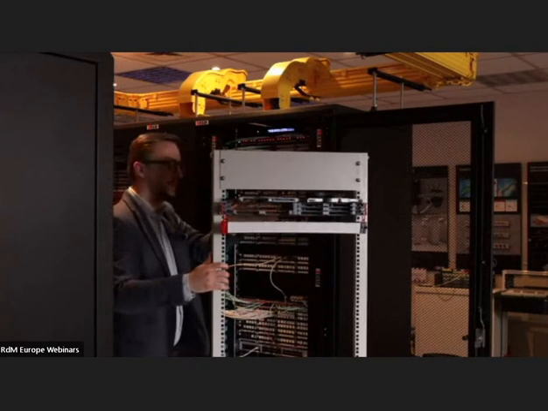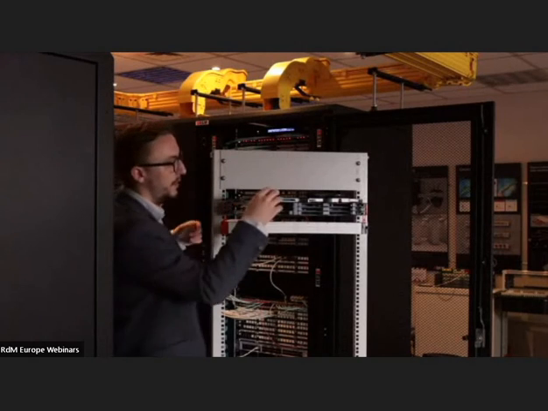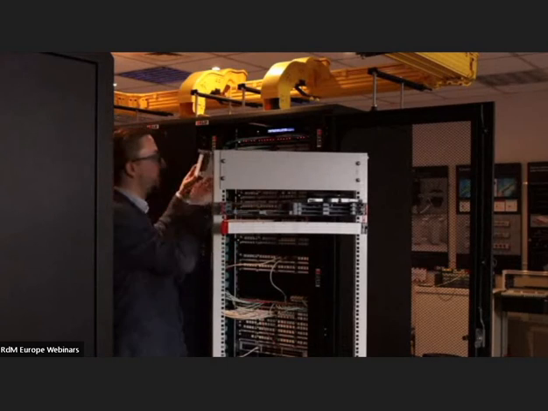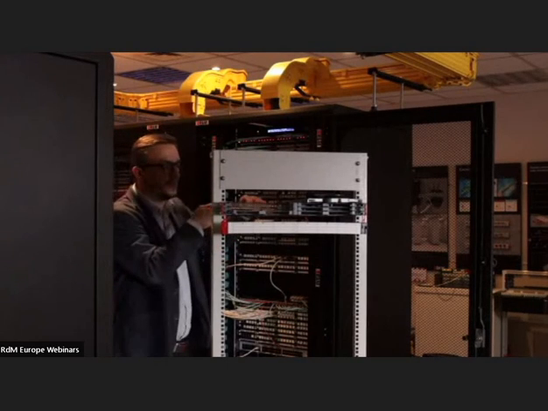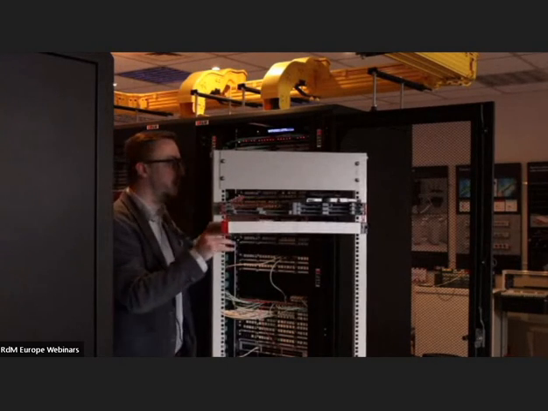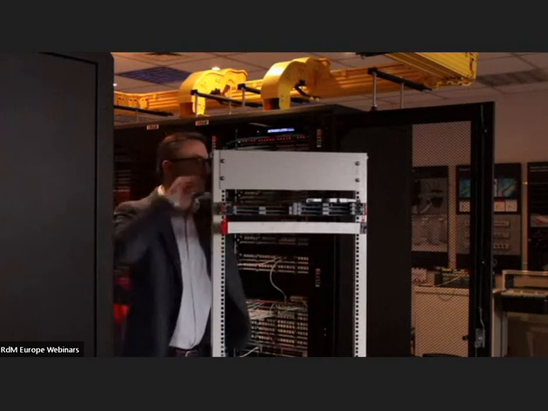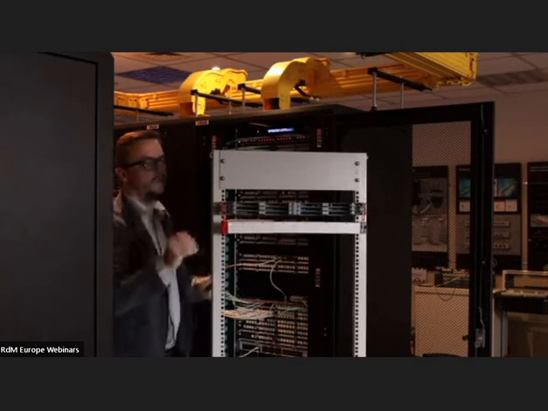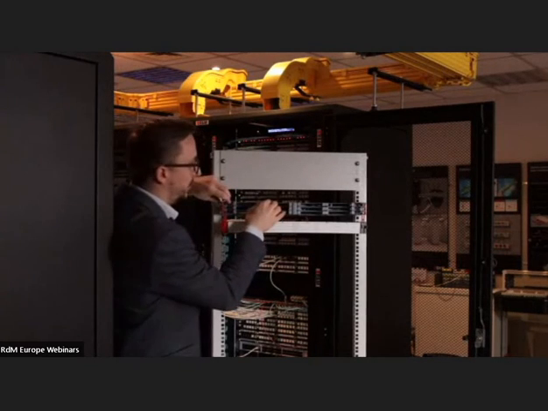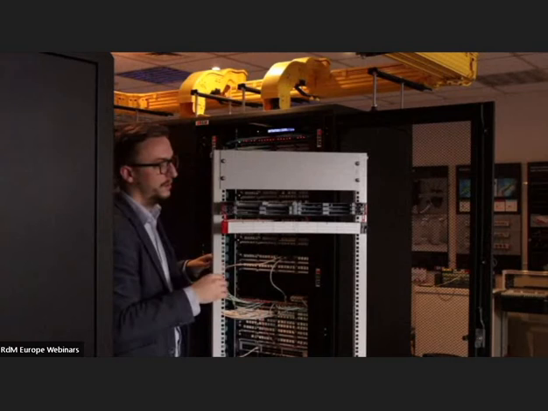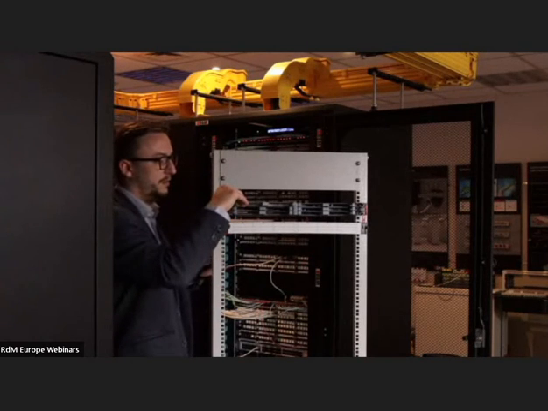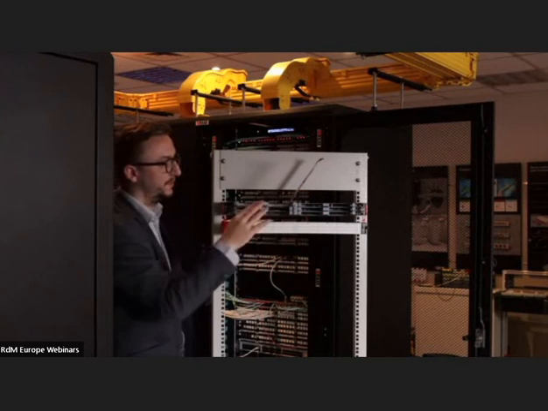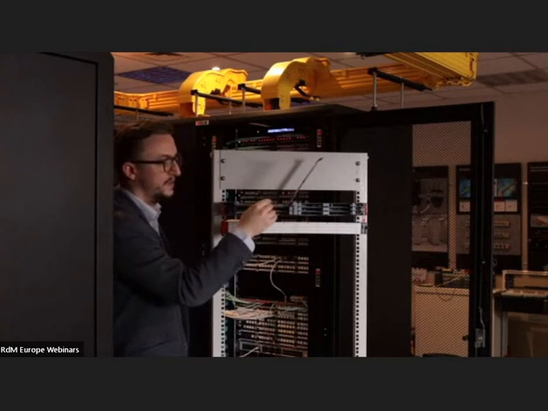So if you put these modules inside the panel, you have one more option, because you can put this insert into a service place.